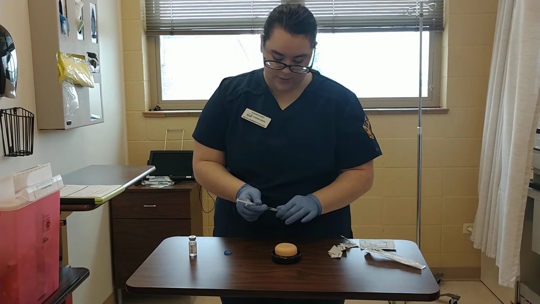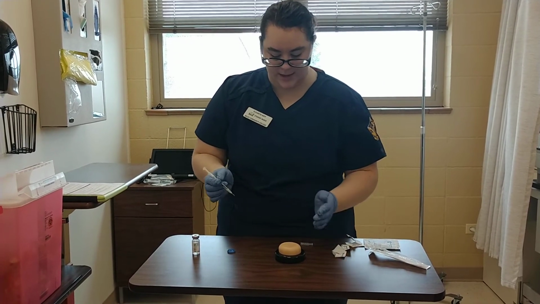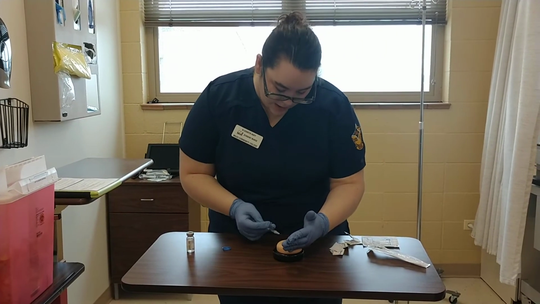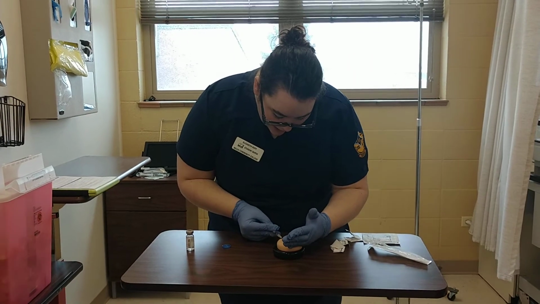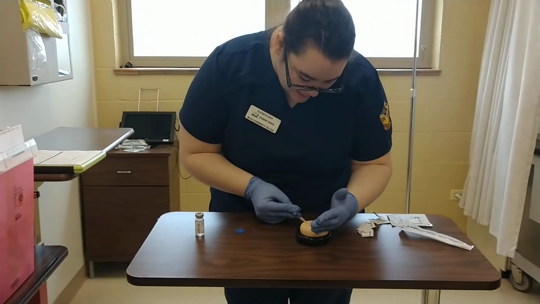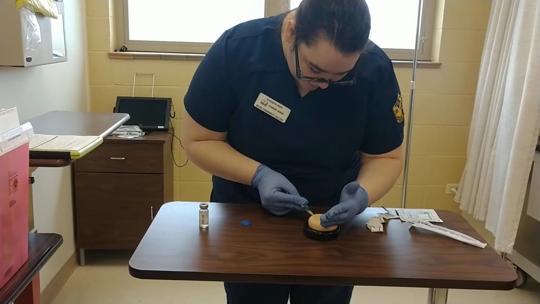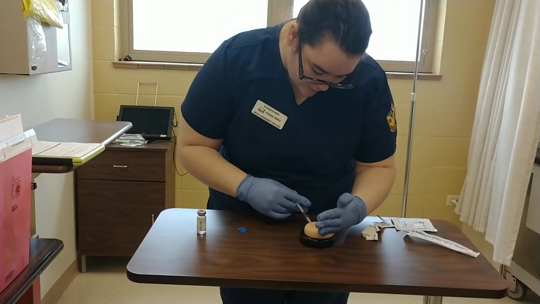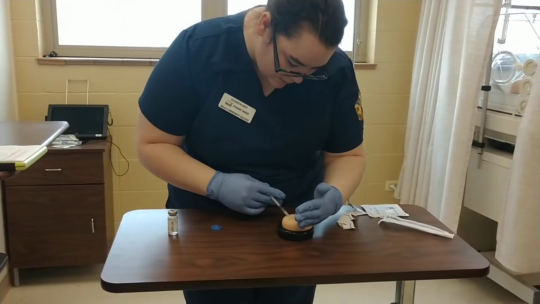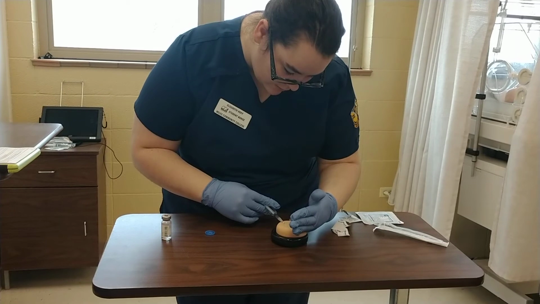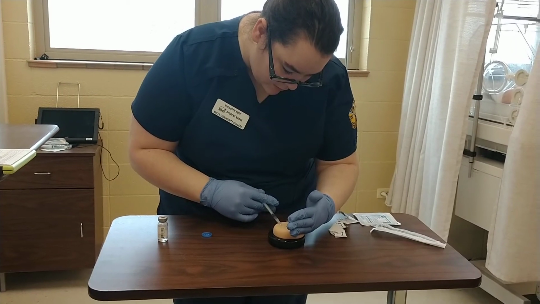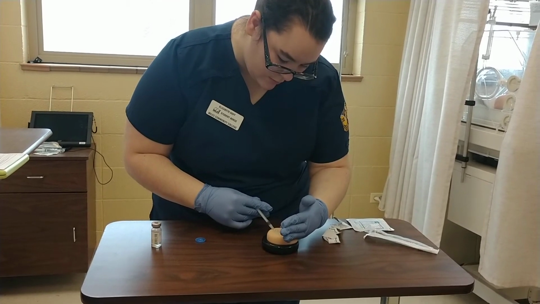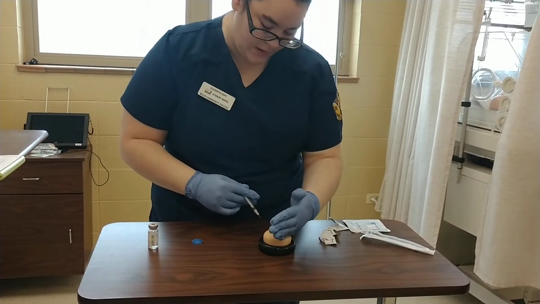I am going to hold the needle with my dominant hand, and with my non-dominant hand I'm going to pull the skin taut, and I'm going to enter the needle at a 5-degree angle into the skin, just past the bevel. Okay.